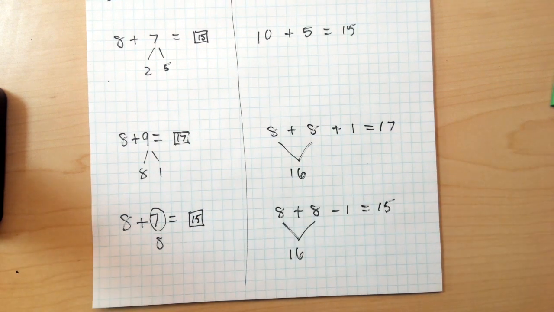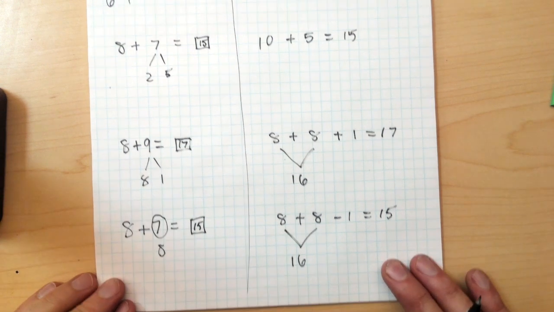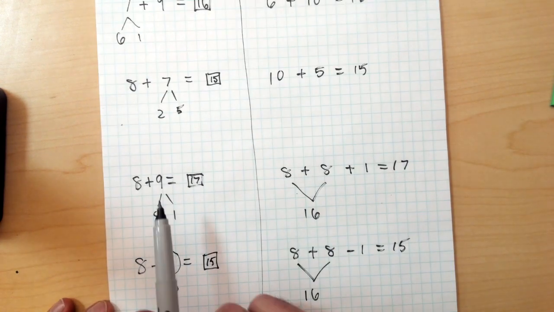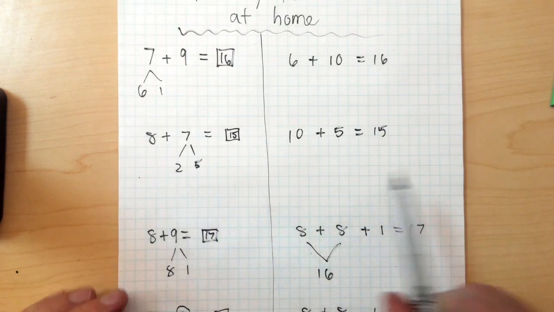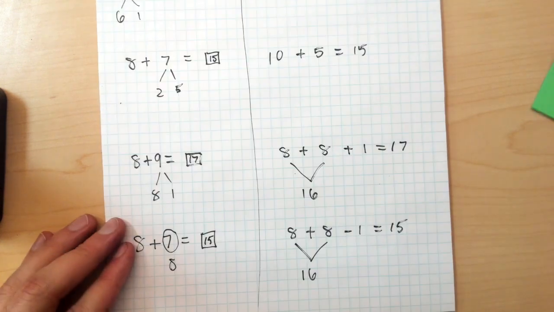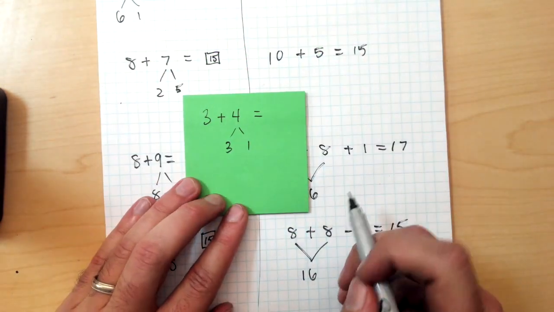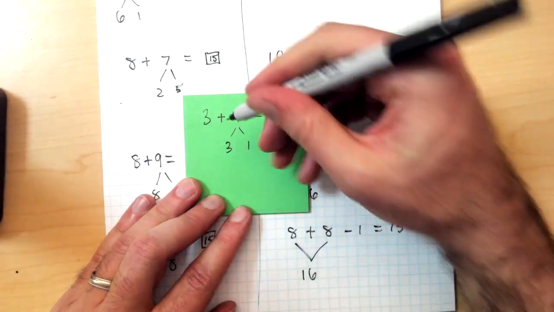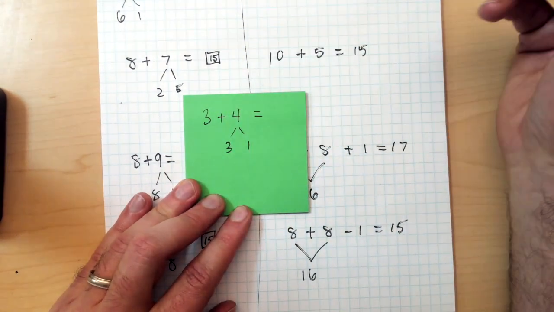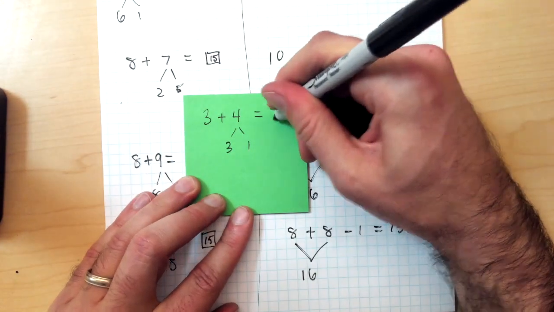Now this works for bigger numbers and smaller numbers too, but it's just kind of easy to work with some of these frequently missed addition problems, like 8 plus 7, 8 plus 9, and 7 plus 9. But even right here, something like 3 plus 4. Again, a lot of kids know doubles. They know 3 plus 3 is 6, and then they say, oh, just one more, so that's 7.